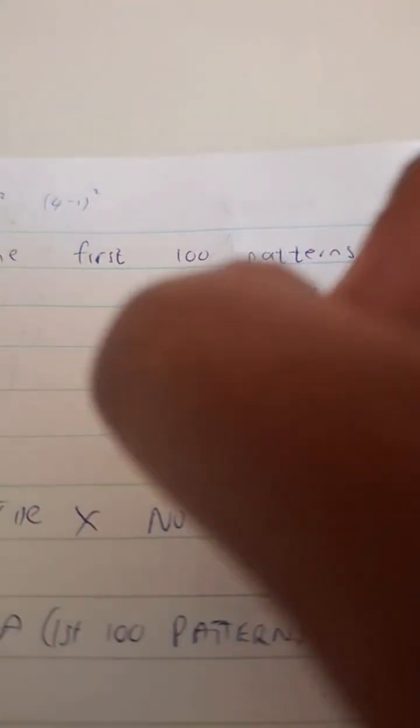If you remember, the last term is 200 minus 1, so we have 199.